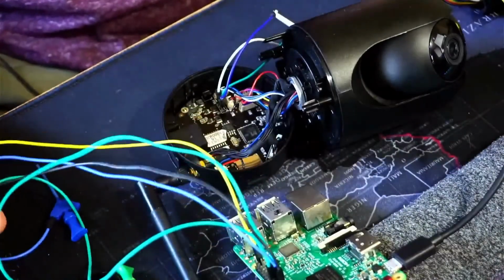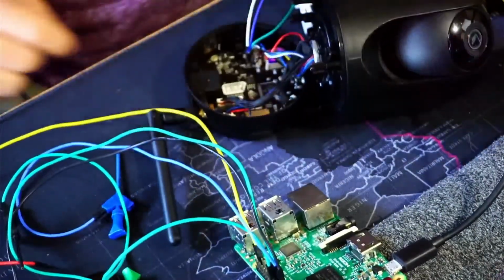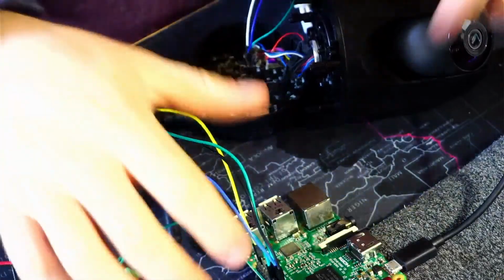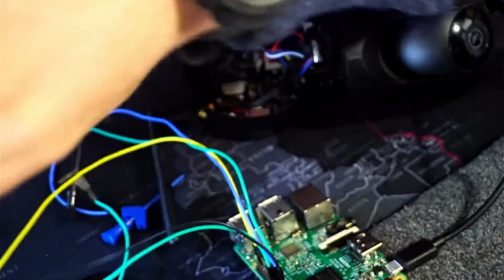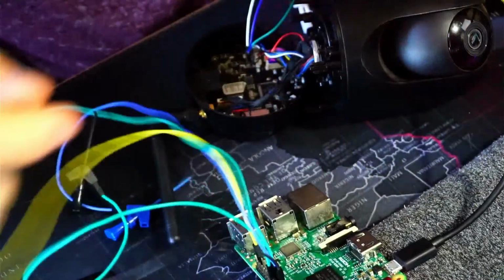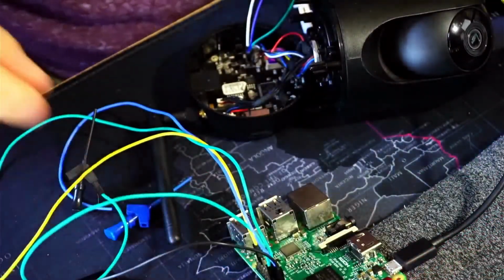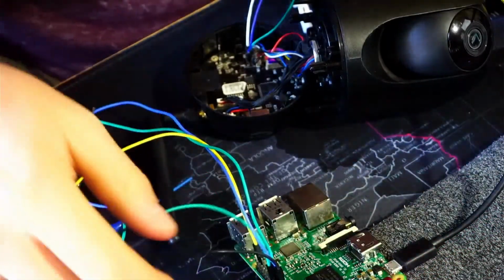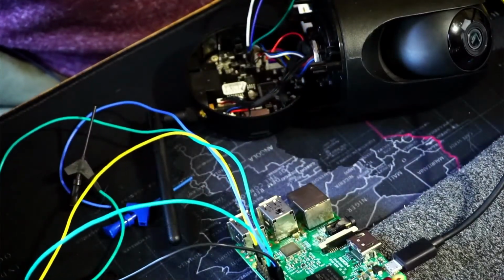I got the Raspberry Pi, this little flash chip. We'll start off and end with power. I already forgot the Raspberry Pi's pin out.